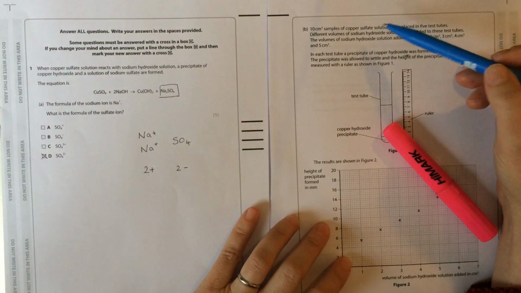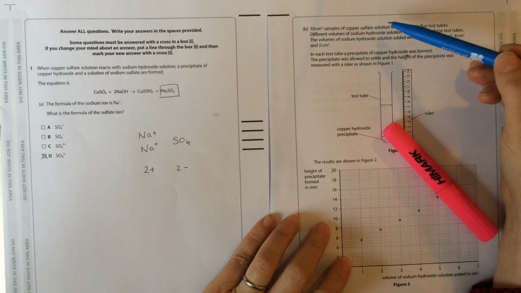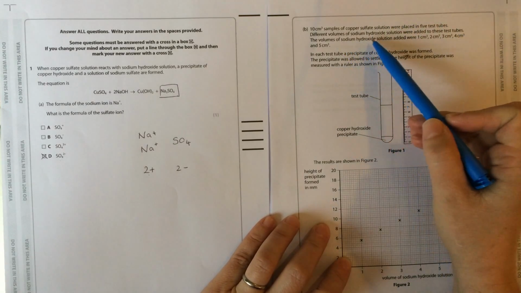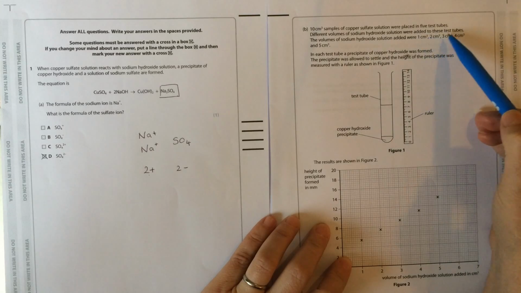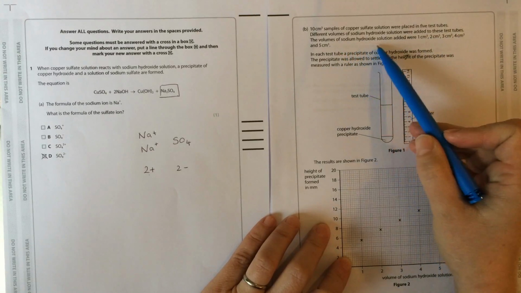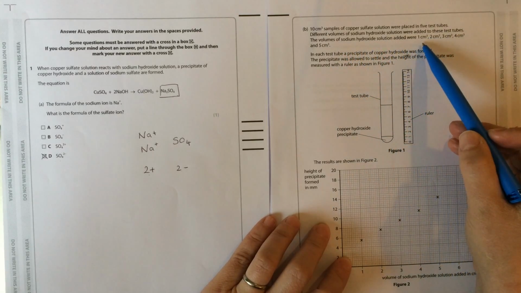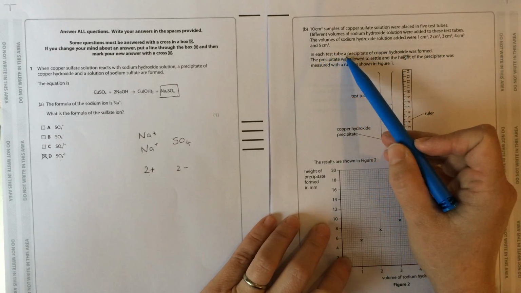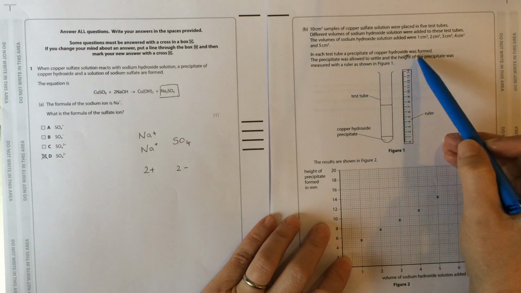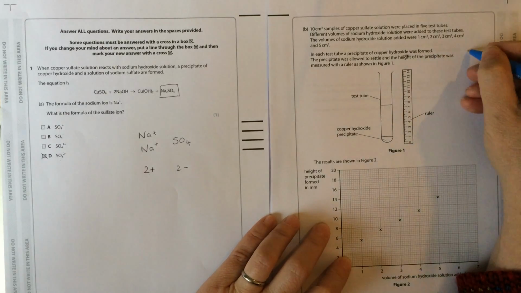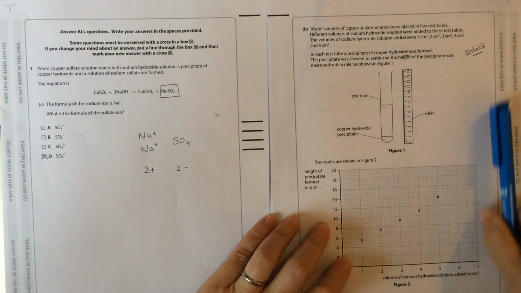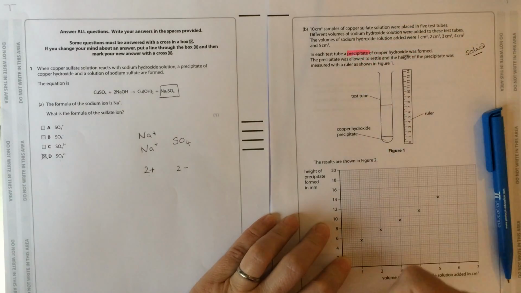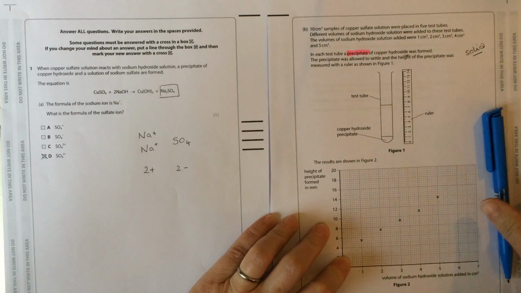Part B. 10 centimetre cubed samples of copper sulfate solution were placed in 5 test tubes. Different volumes of sodium hydroxide solution were added to these test tubes: 1 centimetre cubed, 2, 3, 4 and 5 centimetres cubed. In each test tube, a precipitate of copper hydroxide was formed. I'm just going to write down that a precipitate means a solid, in case I've forgotten. So I'm making a solid, a precipitate of copper hydroxide.